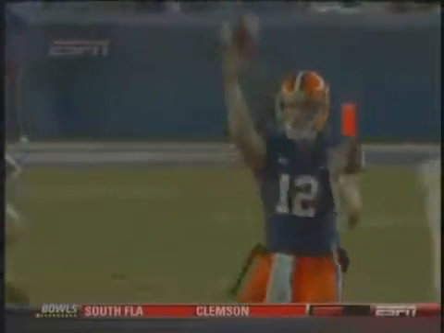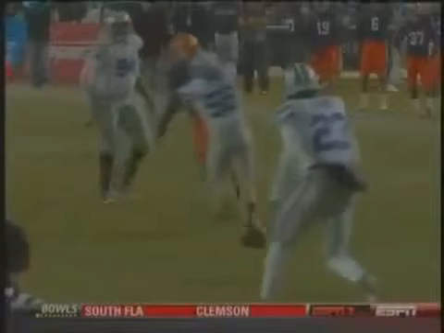Here's one more look at it, and you get an even better look. You can see how 56 has already wrapped the man, so DPI should be the correct call.